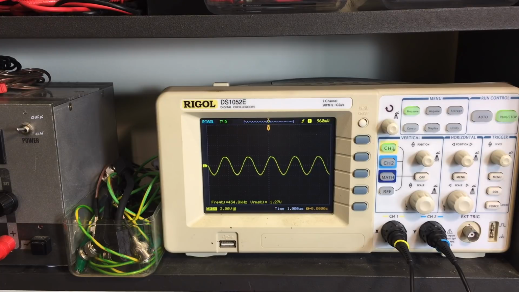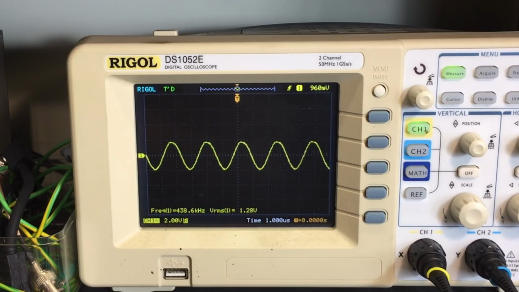Ha! 1.27 volts RMS, 434 kilohertz. We should be able to tune that. Now I'm just going to tune that core. 440, 446. There we go, 454 and a half.